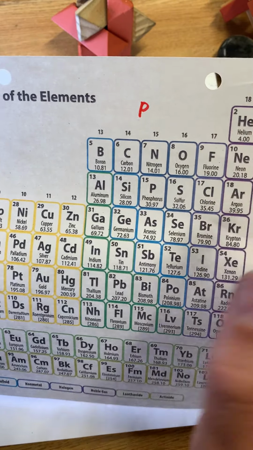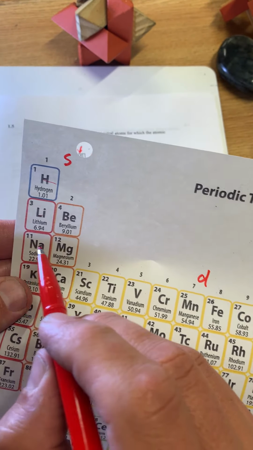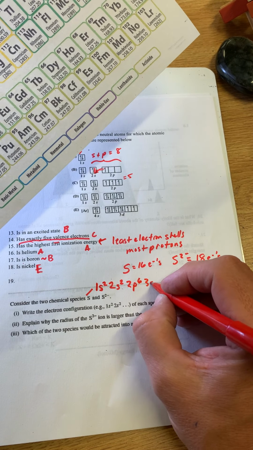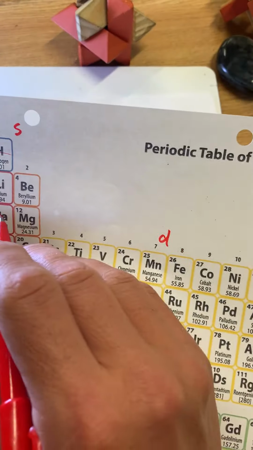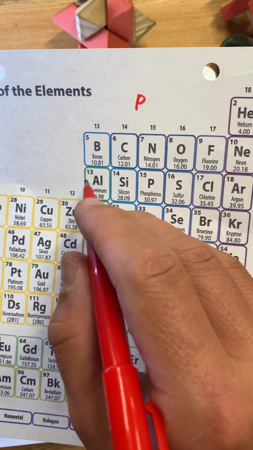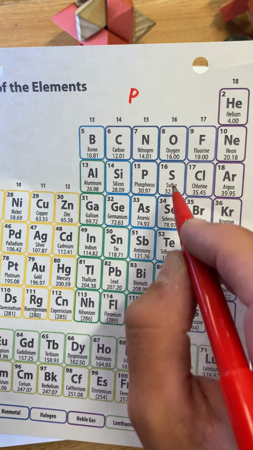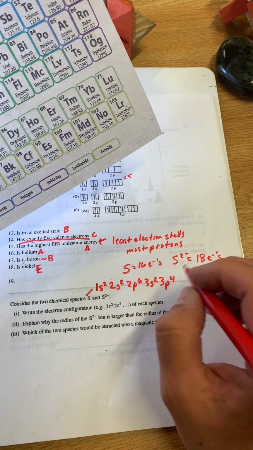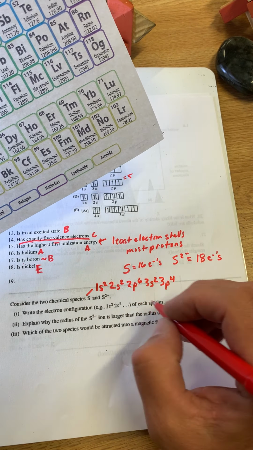All right, so now we're up to the same amount of electrons as neon, but we need to get to sulfur. So let's drop down to the 3rd energy level. So now we're going to write 3S2. And then we'll go across, and then we have 3P, 1, 2, 3, 4. 3P4. That's the electron configuration for S.